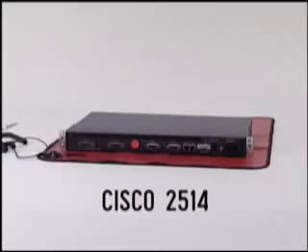The router is a special purpose computer. It has a central processing unit, memory, interfaces, and an operating system, just like any other computer. Let's take a look inside a router. This is a Cisco 2514 router.